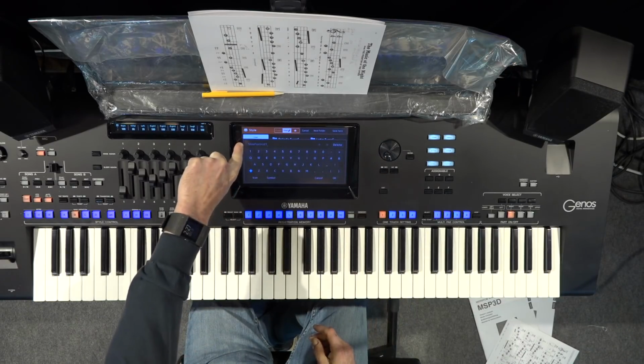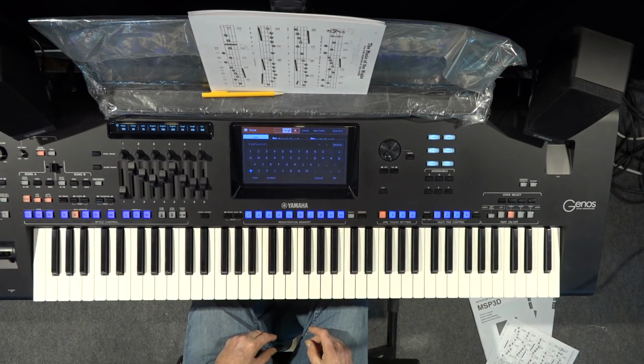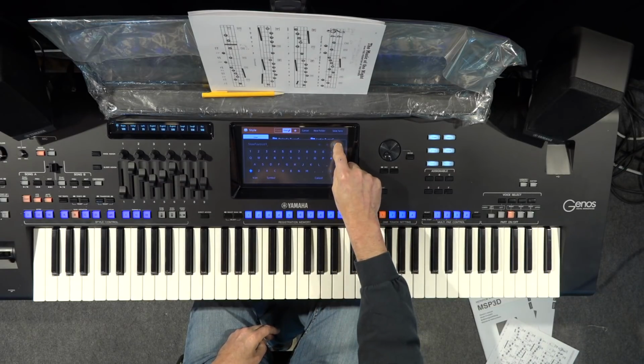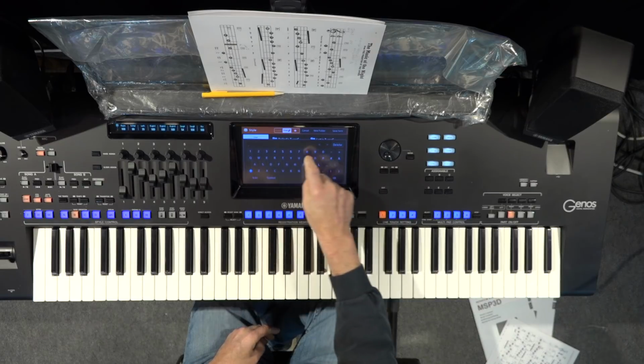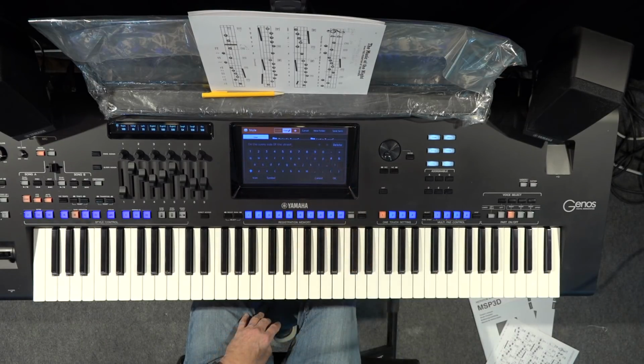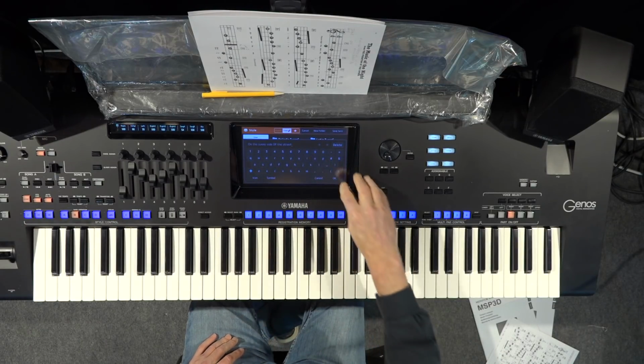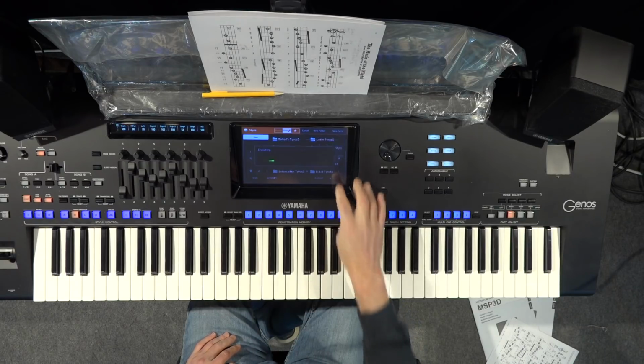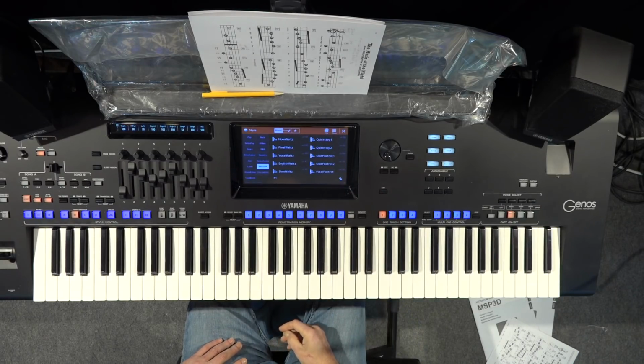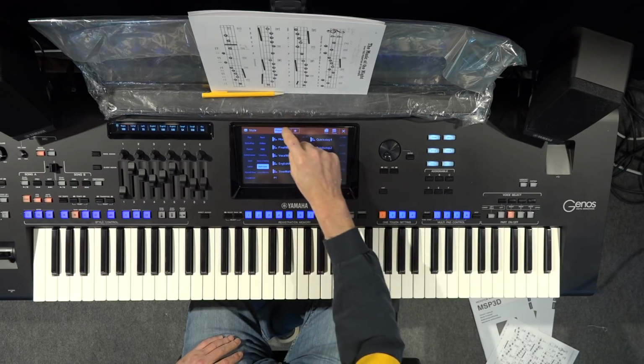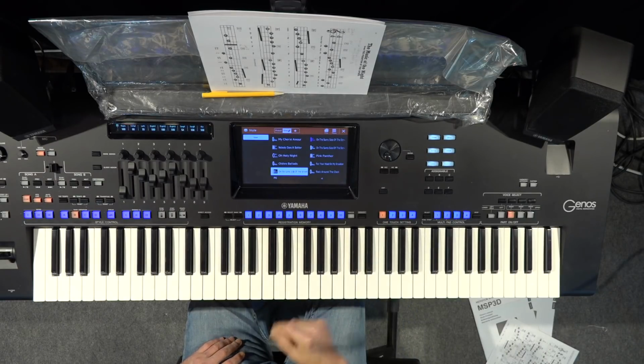And the name of the style comes up. So I can leave this alone and just push OK, or I can type in On the Sunny Side of the Street. Now that I have that typed in, I just push OK. Now that creates a new file into my user right here, On the Sunny Side of the Street, that I just put in.